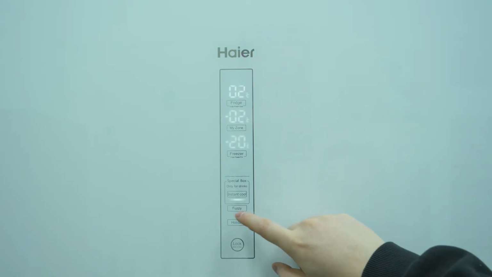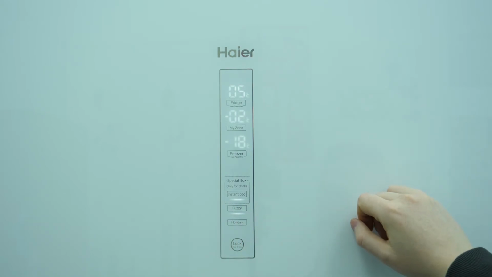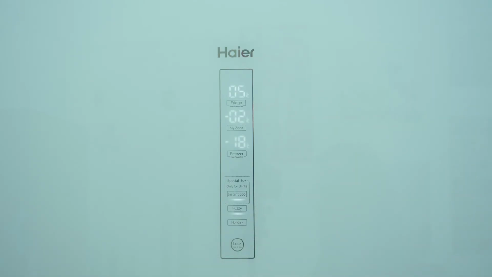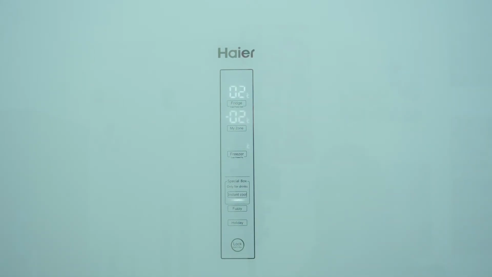Now when it's removed, you will find the Fozzy Mode that we can click on to enable or disable it. When there's a light underneath a Fozzy Mode, that means it's enabled. When you click on it again, it should be gone, and that means you can adjust manual settings for all of the temperature settings. And that's it for this video.